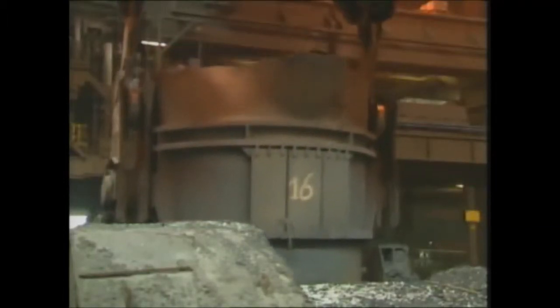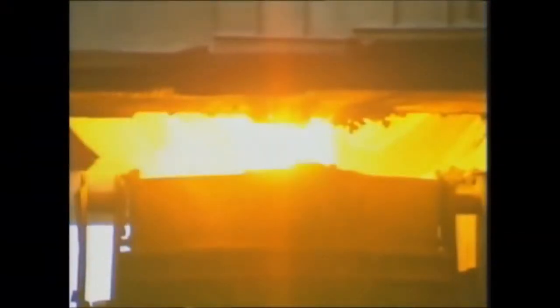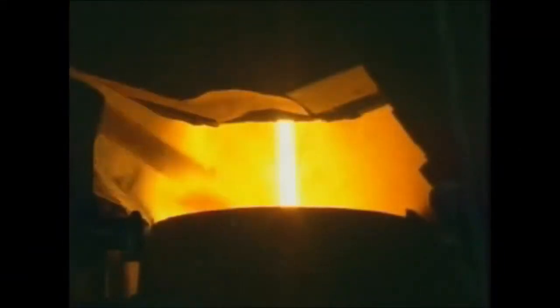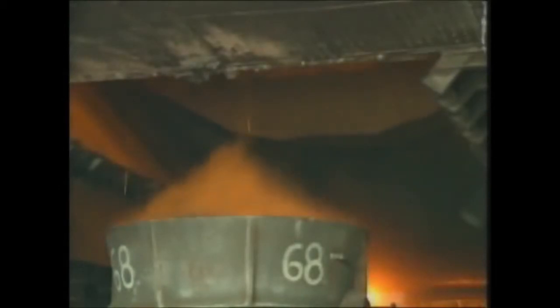The ladle is placed under the converter. Steel and slag are poured out of the converter separately. Tapping, first the steel. After that, the slag.